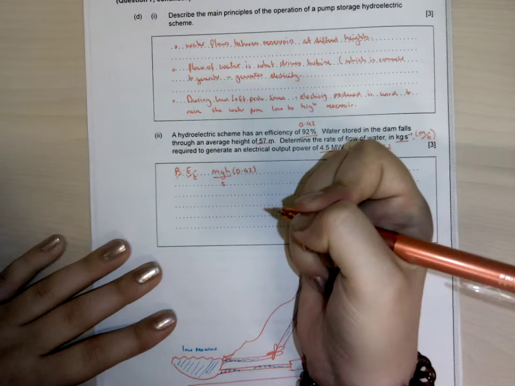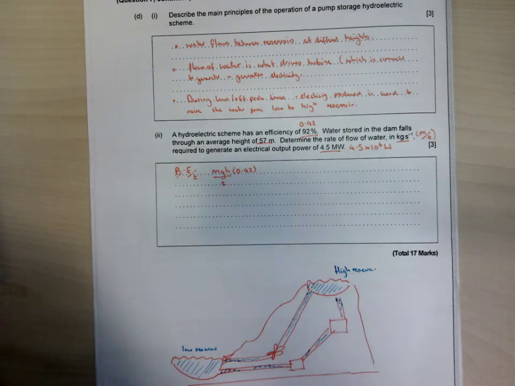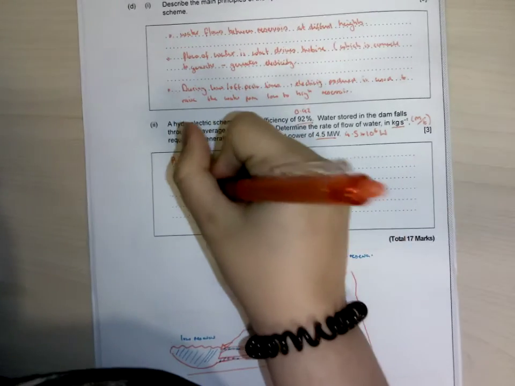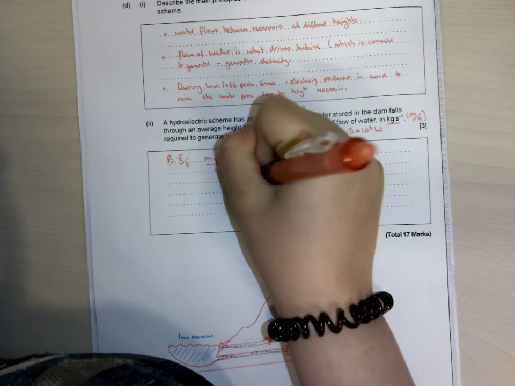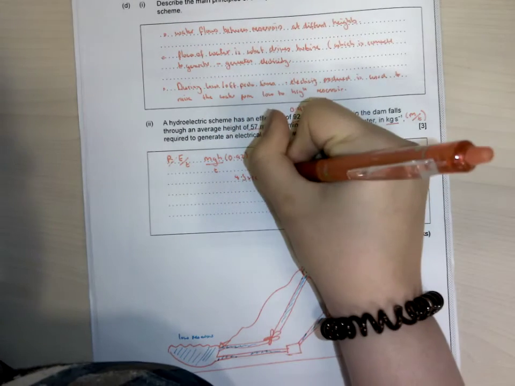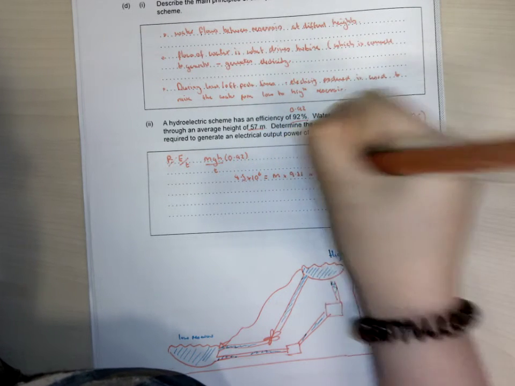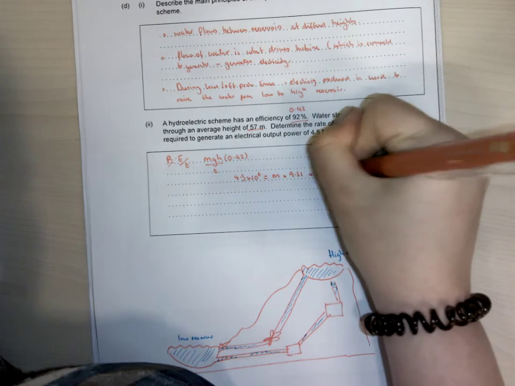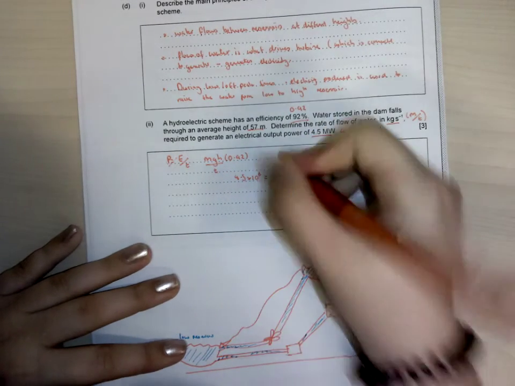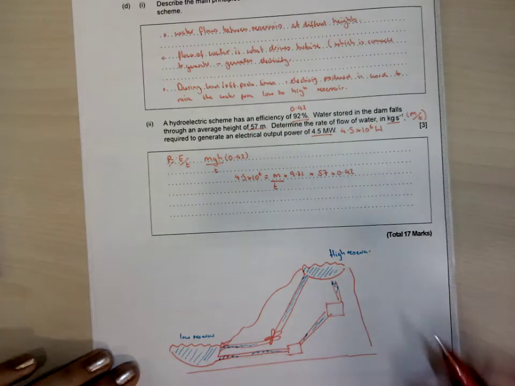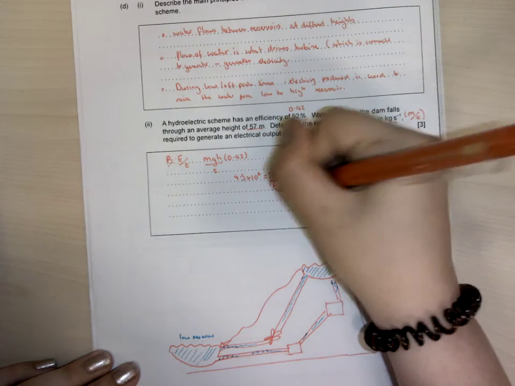Okay. And then I'm just going to put in some values for the time being. So I'm going to put in my power is equal to 4.5 times 10 to the 6 equals m times 9.81 times 57 times 0.92, divided by our time. And again, I've now got that factor, the rate of flow of water, so our mass divided by time here.